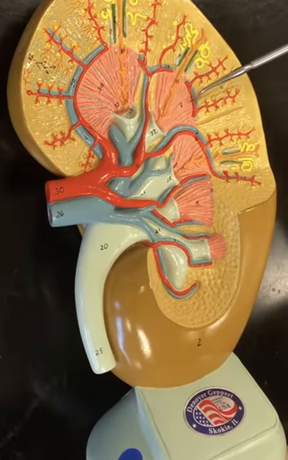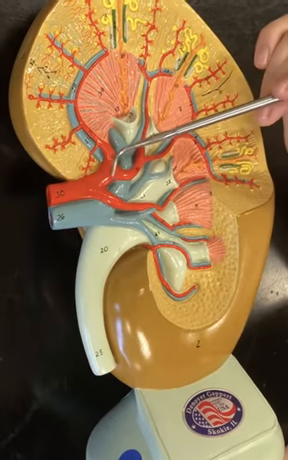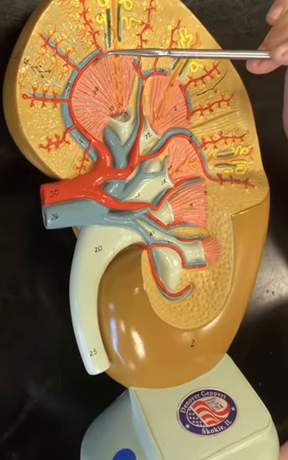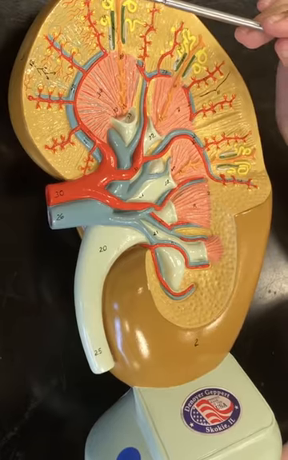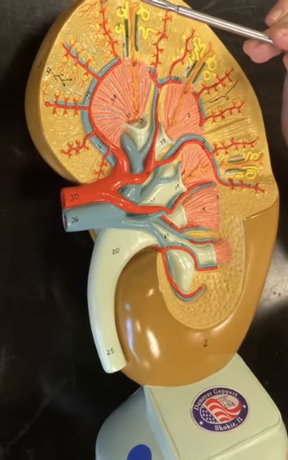The way I remember that is it makes an arch. So renal artery, segmental artery, interlobar artery, arcuate artery. The arcuate artery is going to branch into the renal cortex, and this is called the interlobular artery.